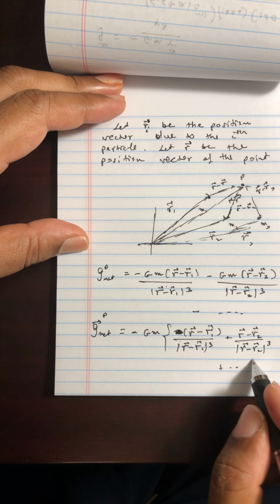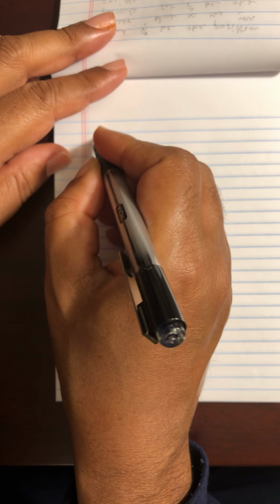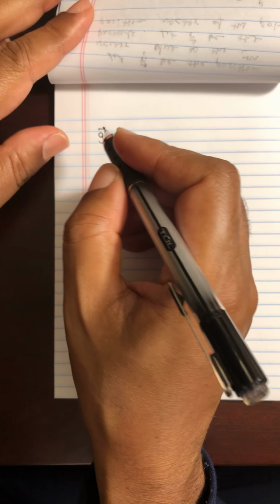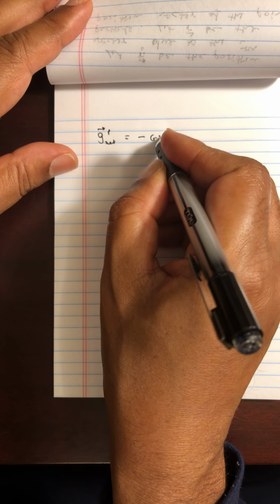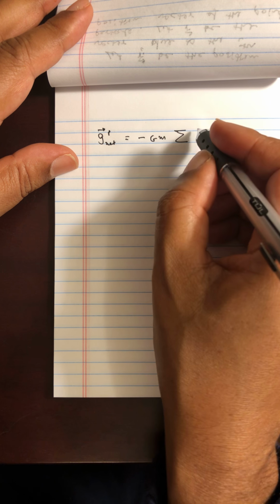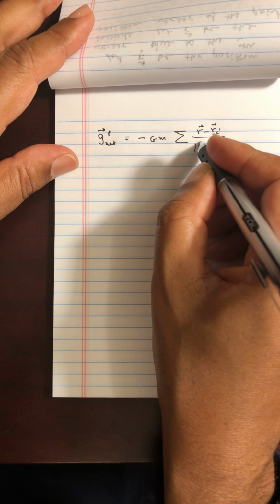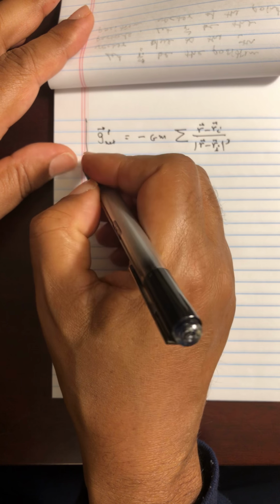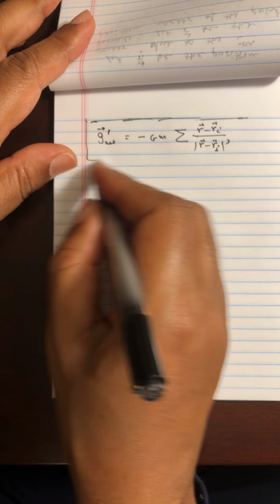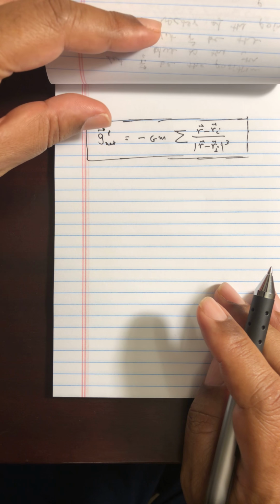The same pattern continues. We close the bracket. Or we can use summation to represent it. So the net gravitational field at point P is negative G times the summation of M i times R minus Ri, divided by the magnitude of R minus Ri cubed. Okay, so this would be the net gravitational field at the given point, that is using an arbitrary origin.